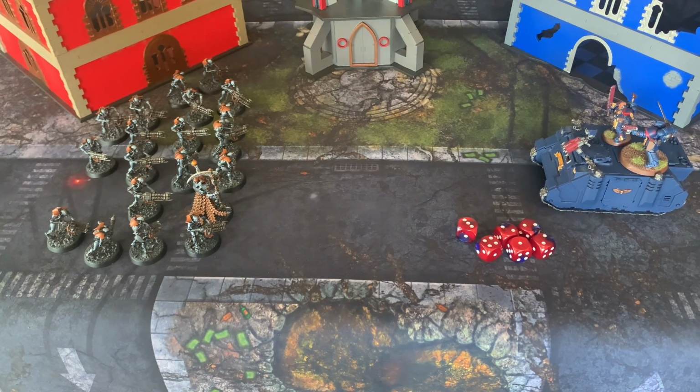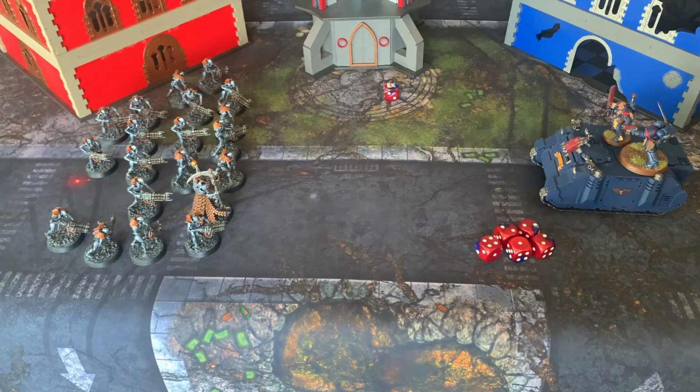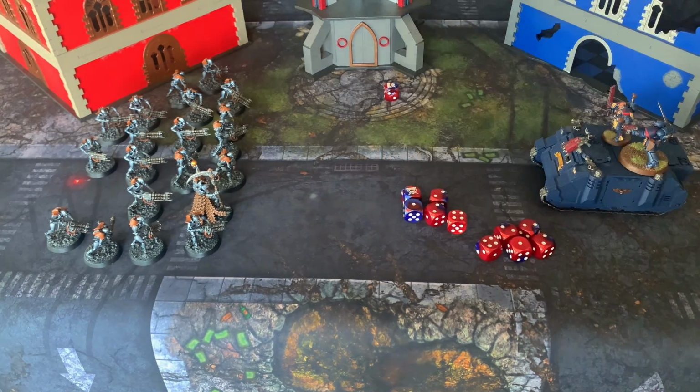Then we have the missile launcher that is going to fire its frag missile, which is Blast. There are 20 models in the unit, which means it's going to get +4 to the number of shots. So it's going to get a total of 10 shots against the unit.